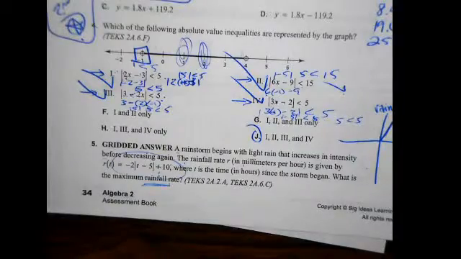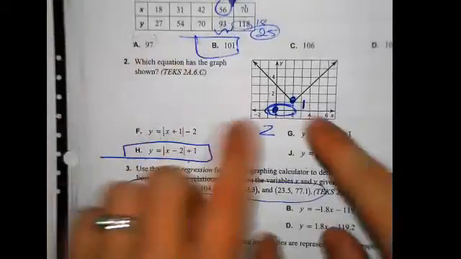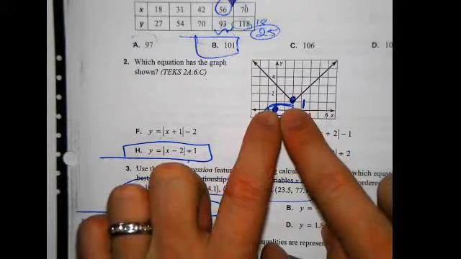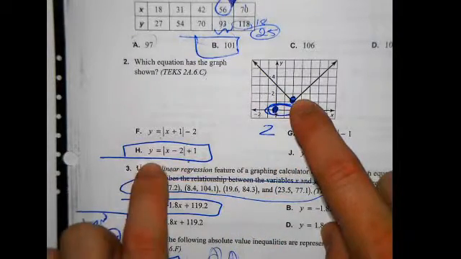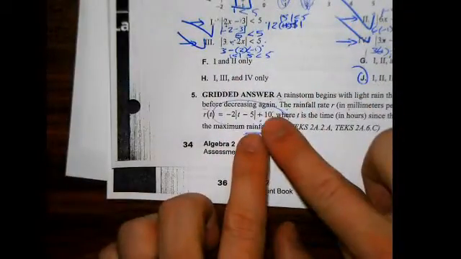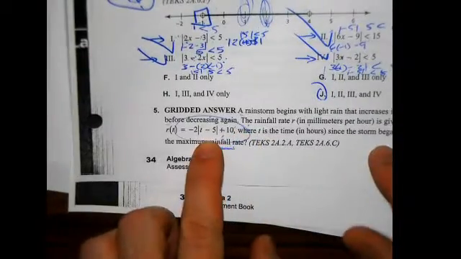This is basic. Look back up here at the graph. What happened when we needed to move the vertex? It showed up in the equation. Why do you think they would give you an equation here and then ask you about the vertex? So that you could spit it back out to them.